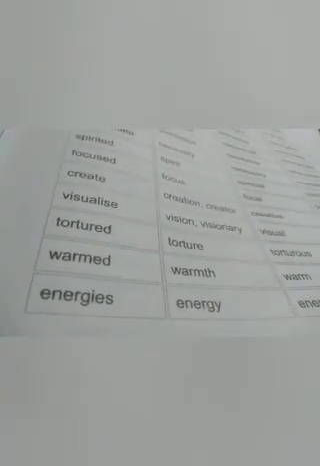Conclusively. Necessarily. Spiritually. Focally. Creatively. Visualize, visionary, visually. Torturously. Warmly. Energetically.